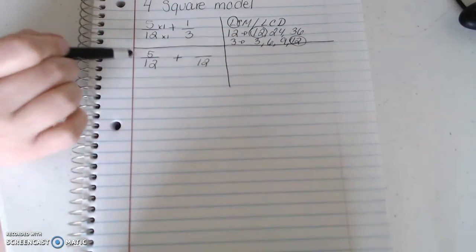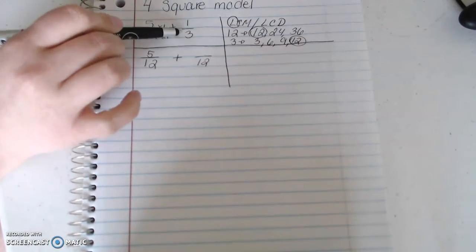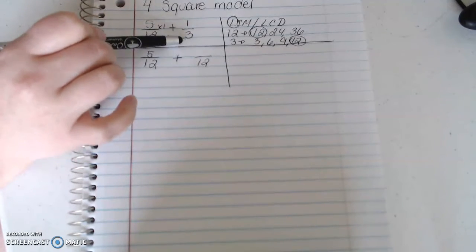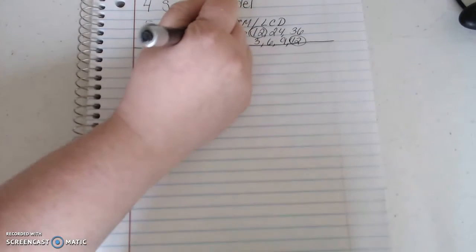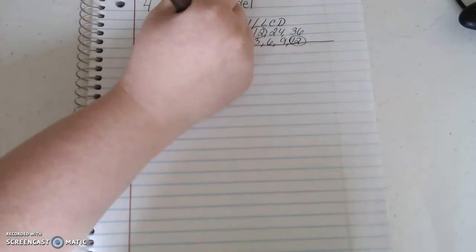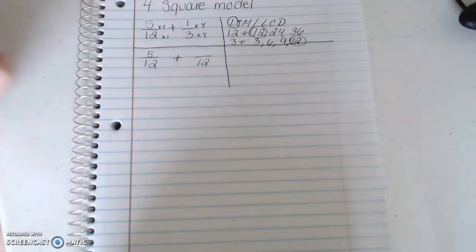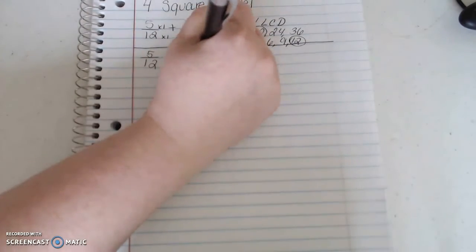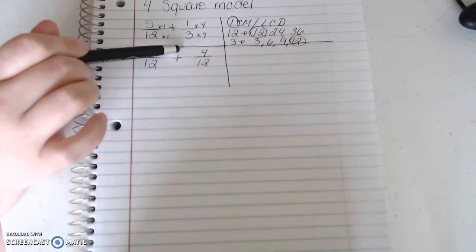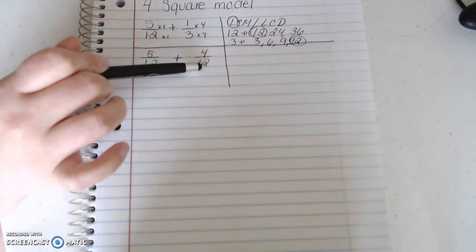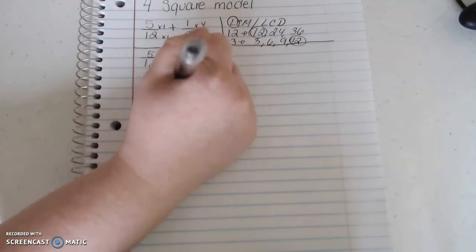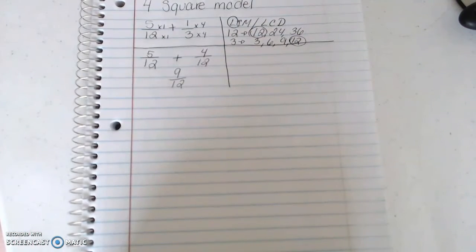So this is 5/12. Over here, I'm asking, how can I go from 3 to 12? Well, I know that 3 times 4 is 12, so I'm going to multiply the denominator by 4, and I'm going to multiply the numerator by 4. 1 times 4 is 4. Now that they have the same denominator, I can add my numerators together and keep my denominator as 12. So 5 plus 4 is 9, and my denominator stays as 12.